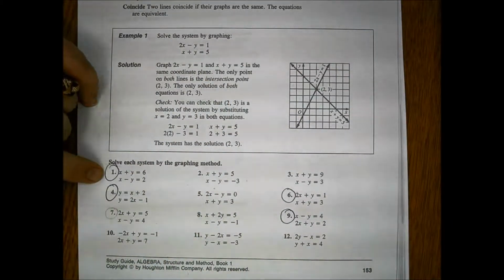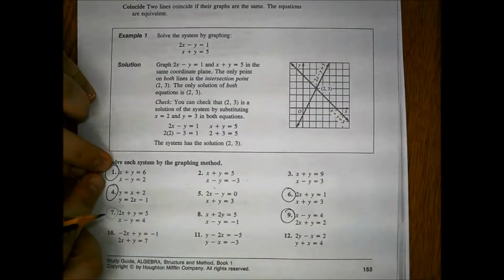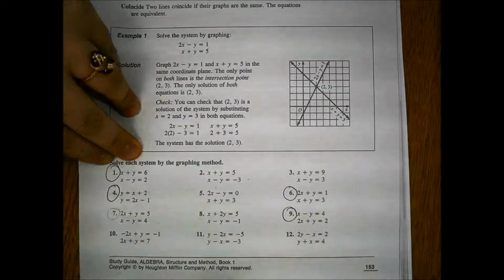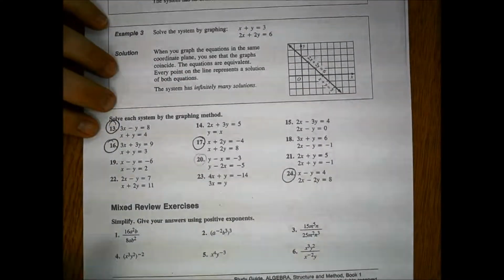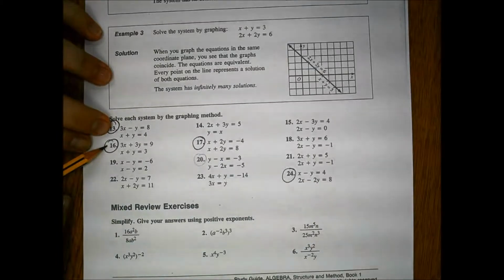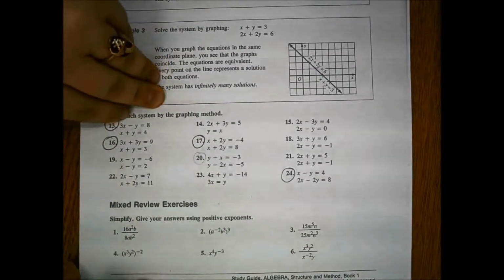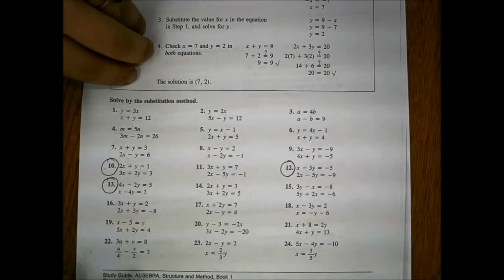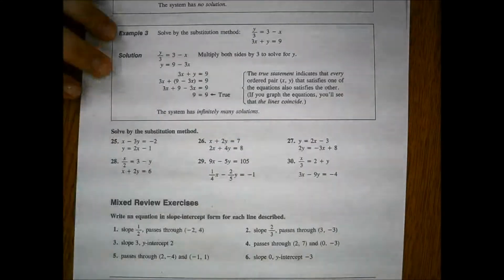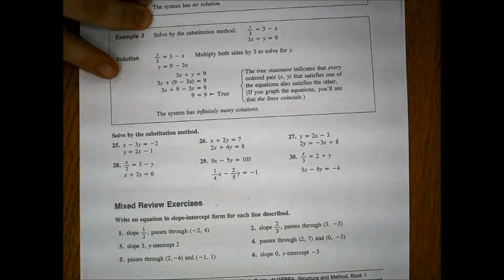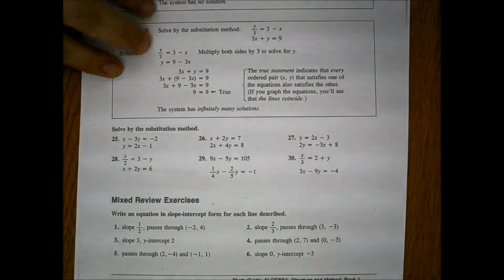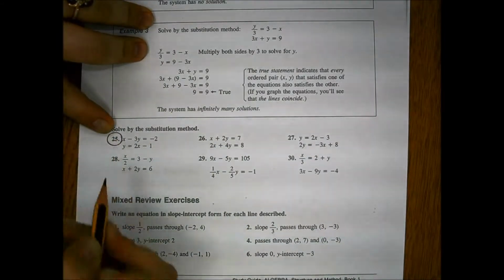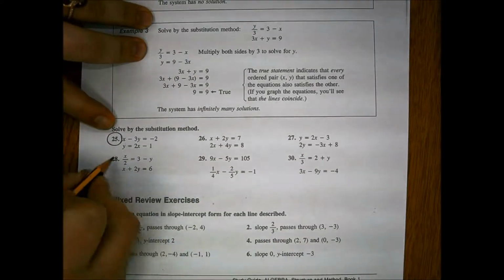I'm going to assign you on the first page numbers 1 and 4, and that's on page 153. And then on page 154, I want you to do number 13 and 16. And then on page 155, I want you to do 10 through 13. On page 156, I want you to do 25 and 28.